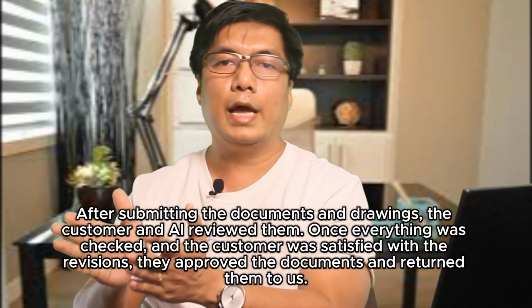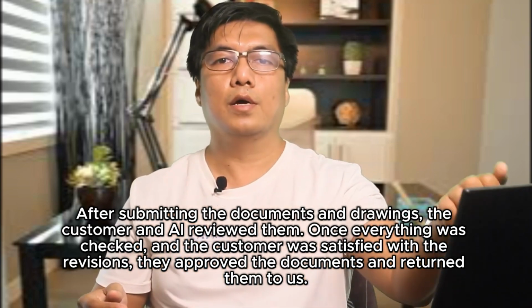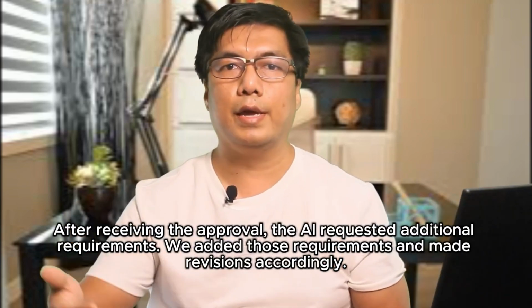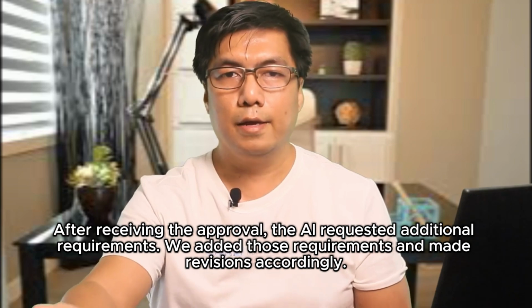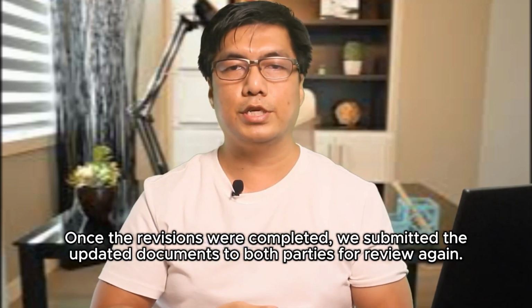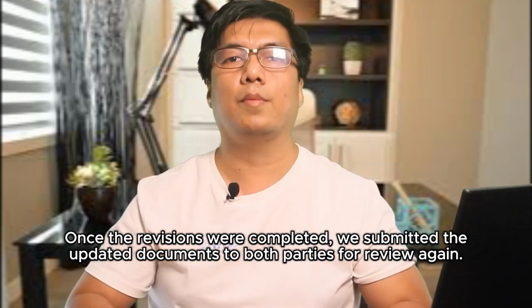Once everything was checked, and the customer was satisfied with the revisions, they approved the documents and returned them to us. After receiving the approval, the AI requested additional requirements. We added those requirements and made revisions accordingly. Once the revisions were completed, we submitted the updated documents to both parties for review again.